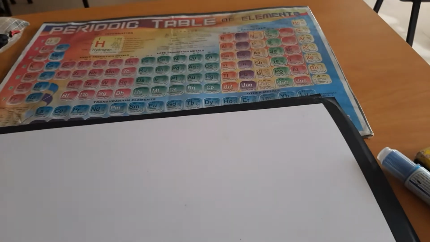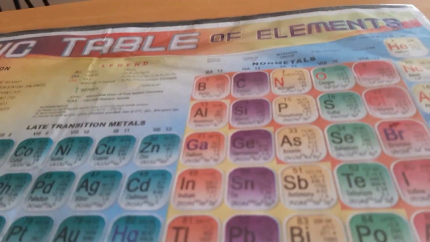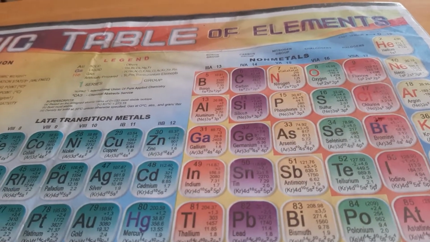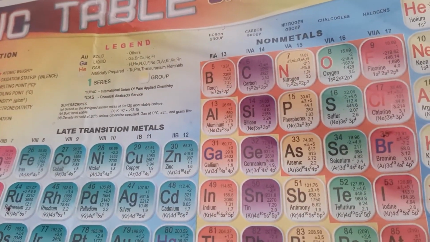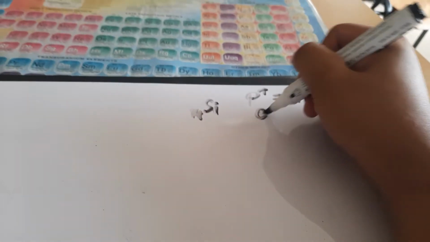Well, anyways, let's try silicon, one of the interesting elements. So what we need to do is to identify the atomic number. Silicon is atomic number 14. Therefore, since it's 14, silicon will have 14 protons. Hopefully you can see the marker. And then 14 electrons as well, because it's a neutral atom, it's an element.